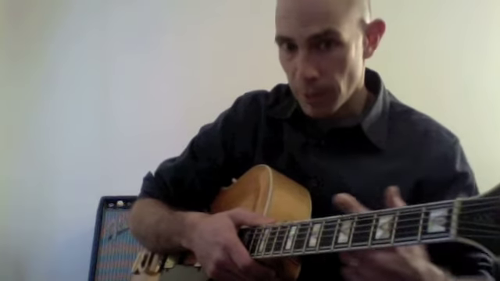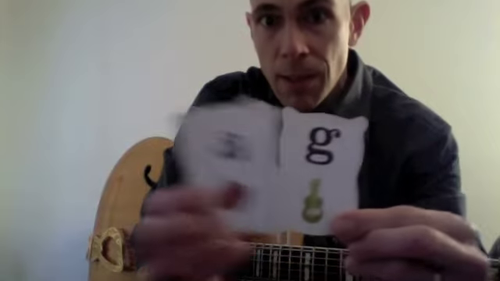It sticks. So, now that we know the names of the open strings, we need to know the names of the notes going up the neck. This is the musical alphabet. A, B, C, D, E, F, G, back to A. We don't get to H. That's it.